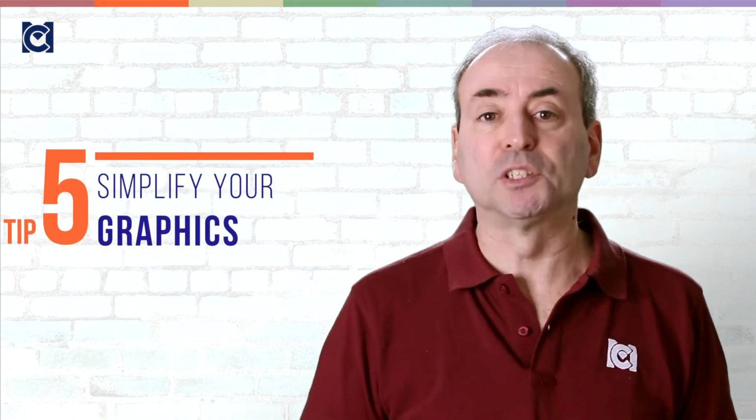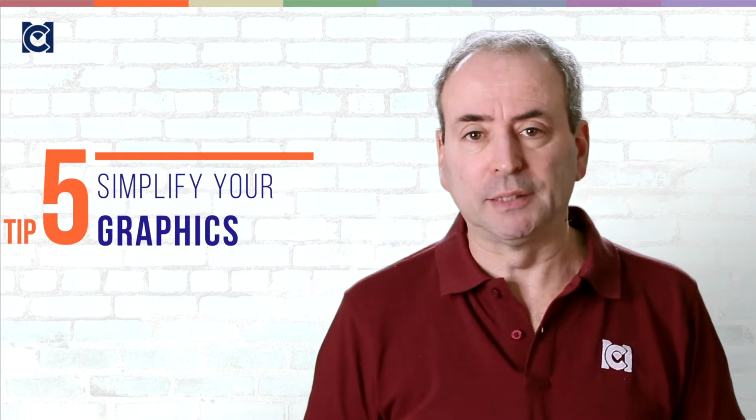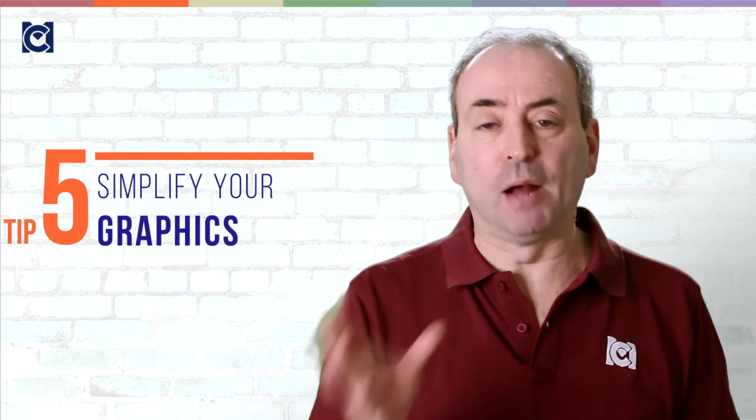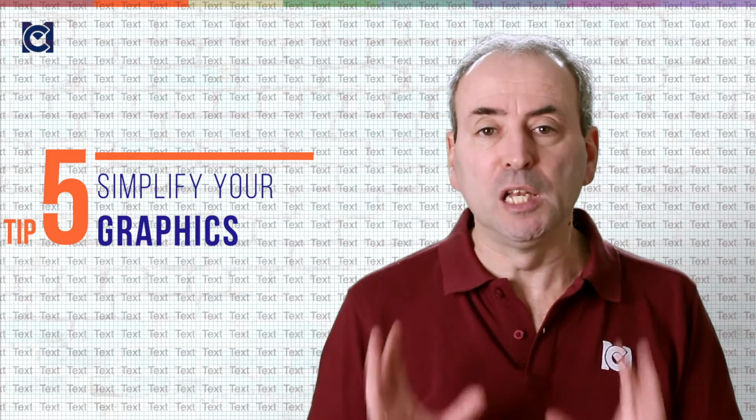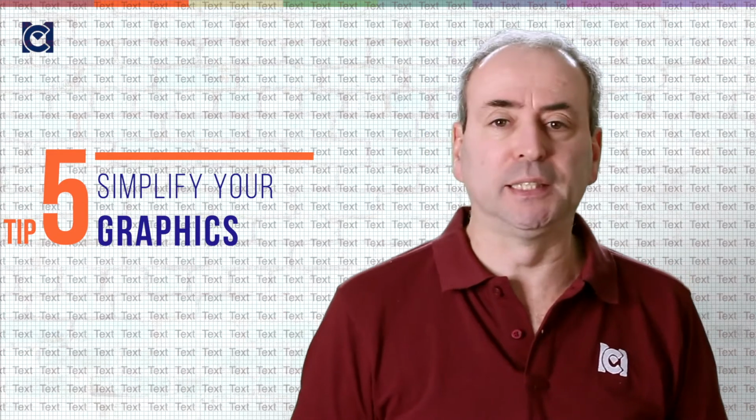And the next tip is to simplify charts and graphs and other graphics. It's very tempting to take them out of a report and stick them onto a slide, but often the text is too small, the lines are too thin, and there's far too much detail.